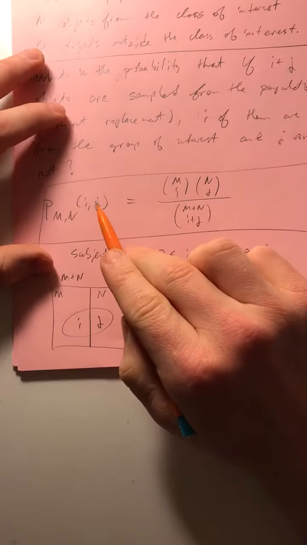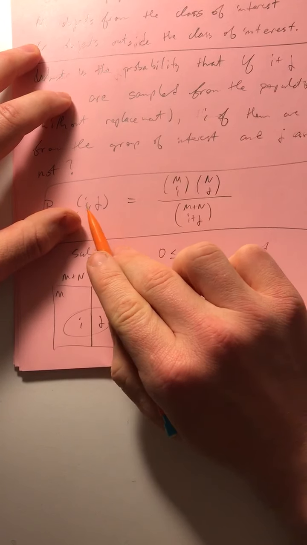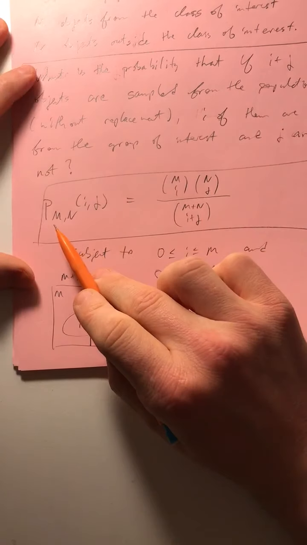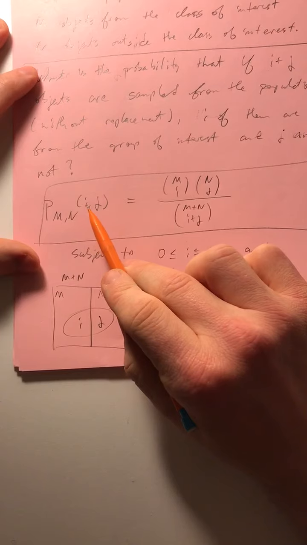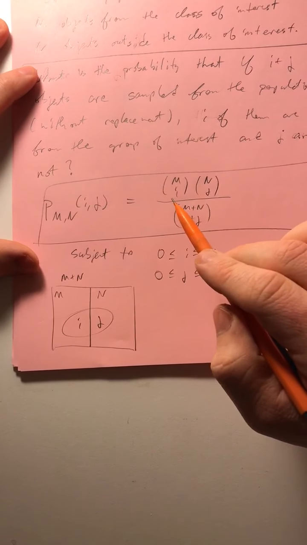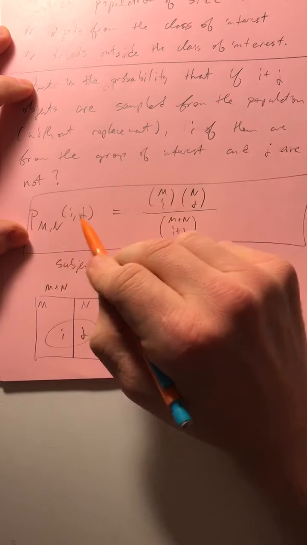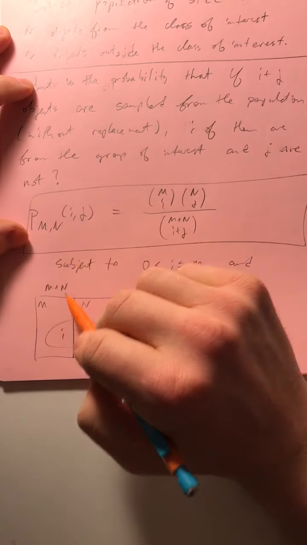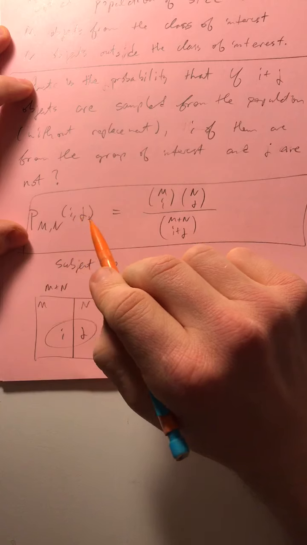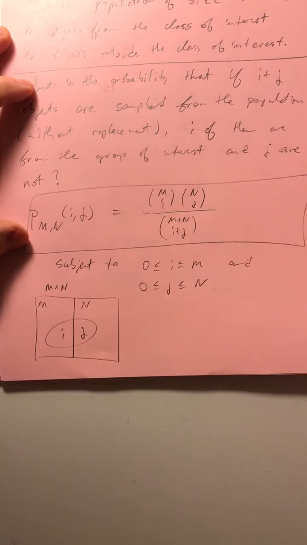Okay? So what you would be asked for is, given a specific value of i and j, compute the probability. m and n are fixed; i and j are varying within the population. So m and n are not variables here, they're parameters of the population. The i and the j are variables here that can change. Right?